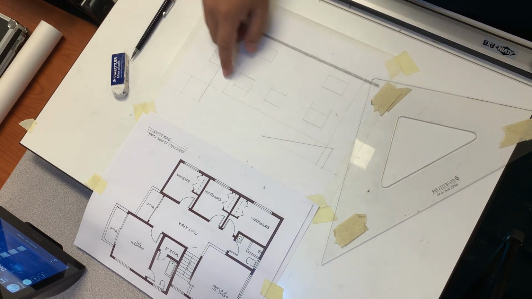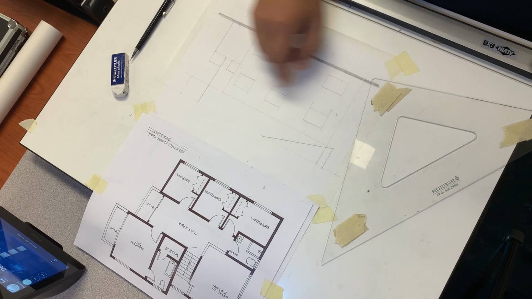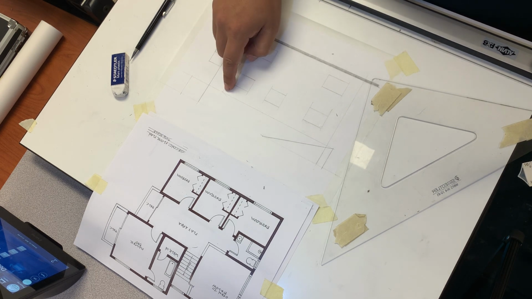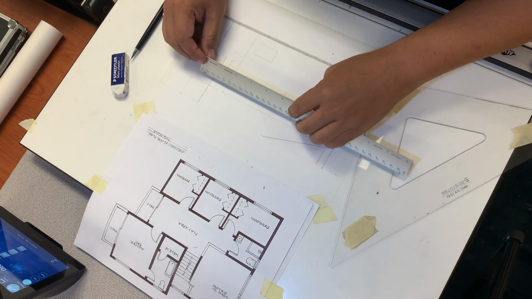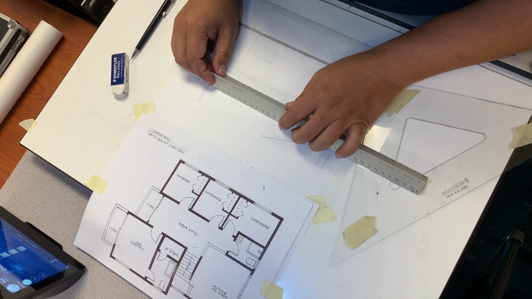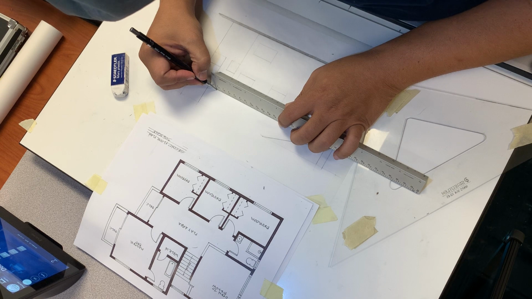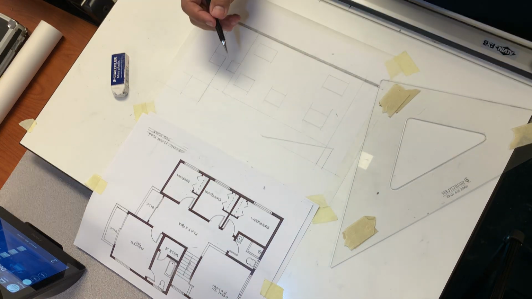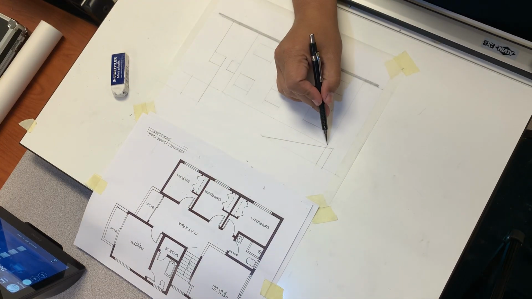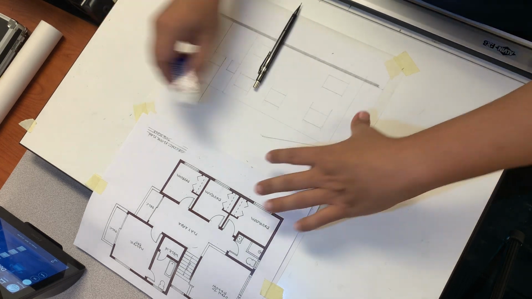All right, so from here to here, I need to go out 2 feet. Oops, and actually, I was supposed to go, so I messed up on this line as well.